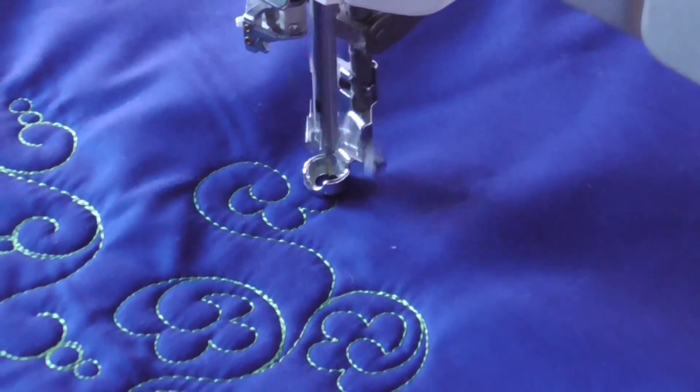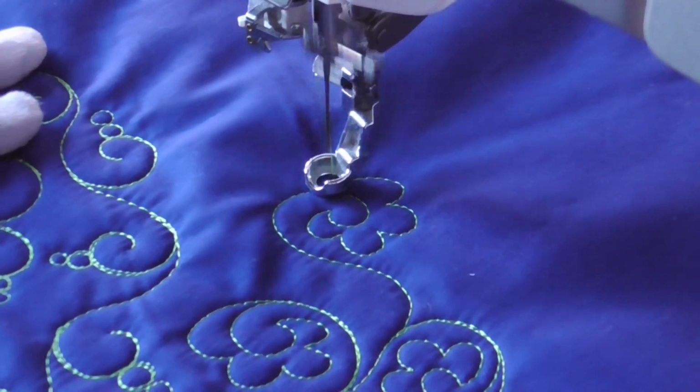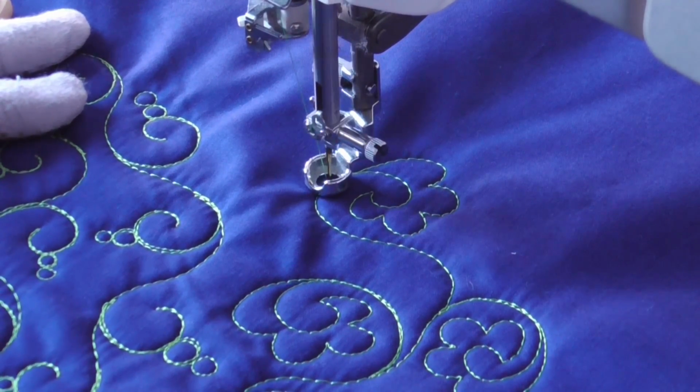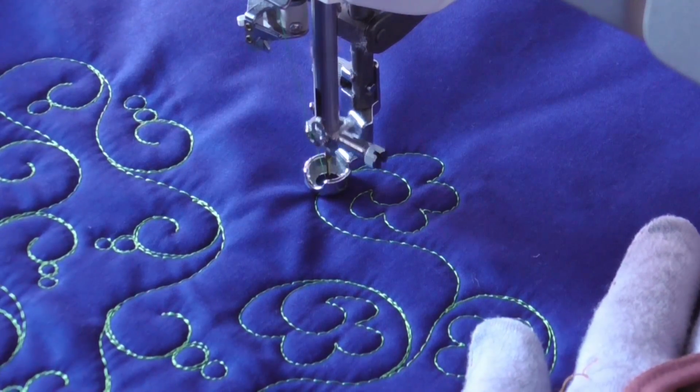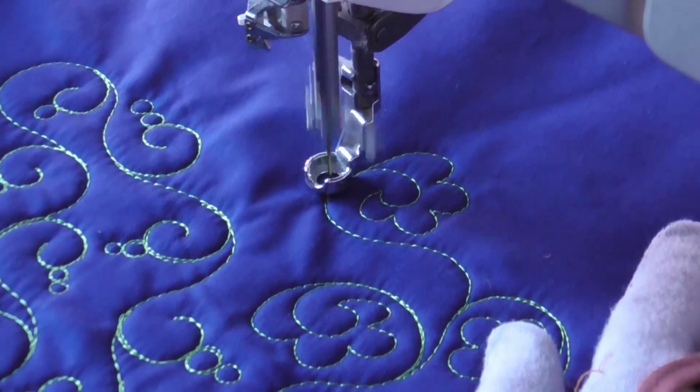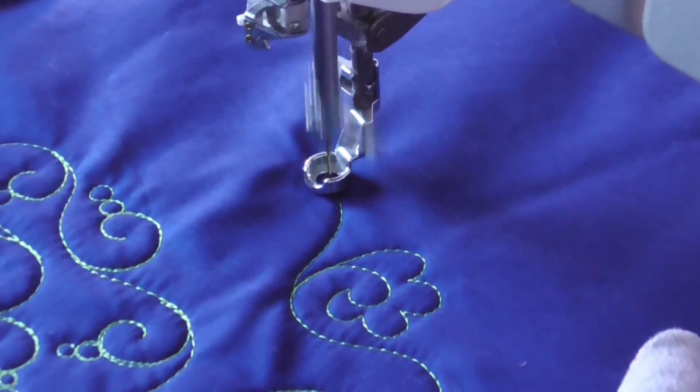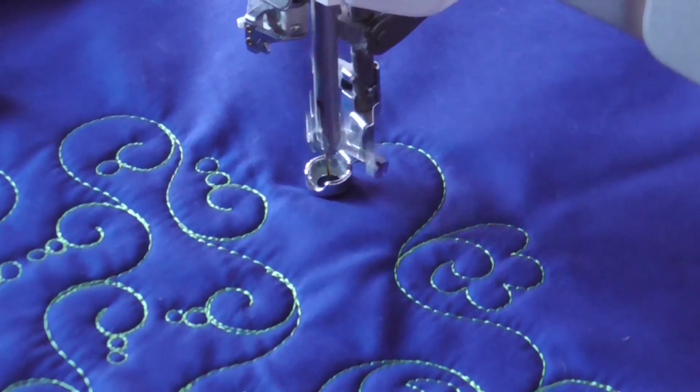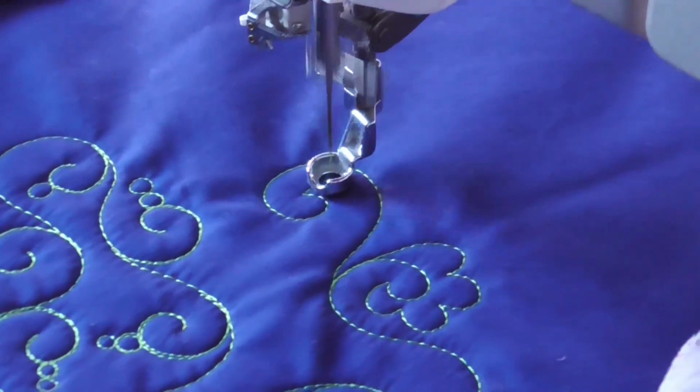So you can use them in many different projects, have the same kind of rhythm to your quilting, and have completely different look on your quilt.